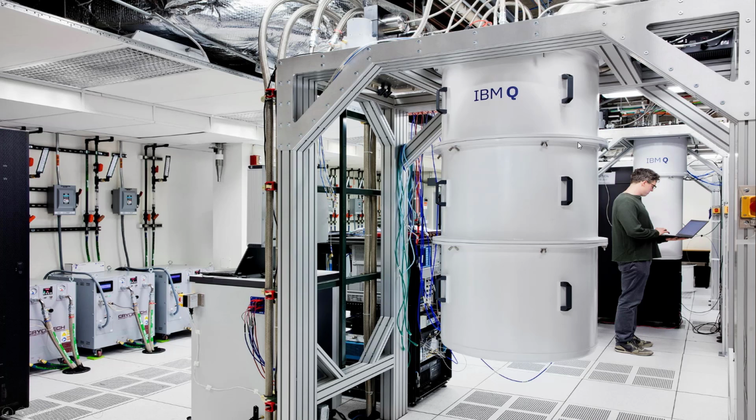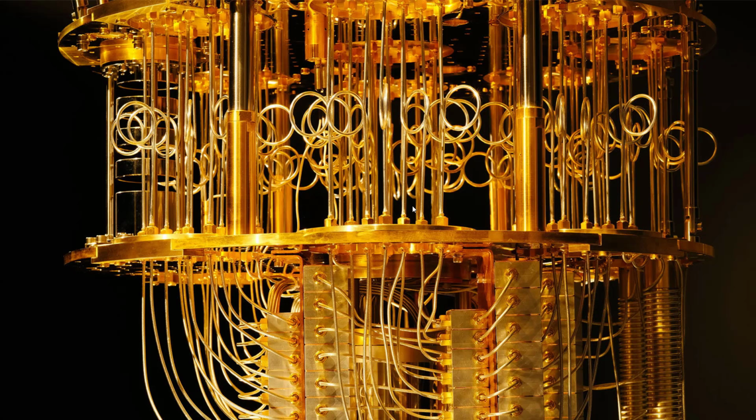This is what a real IBM quantum computer looks like. It's like a tube, in very low temperature. The inside structure is more like a chandelier, with so many tubes, totally different from the traditional computer.